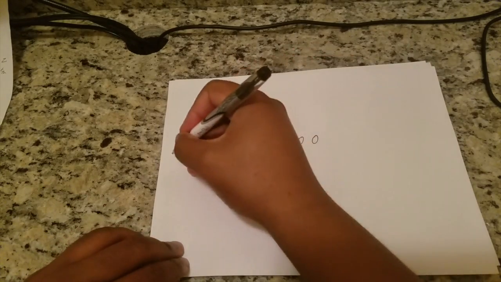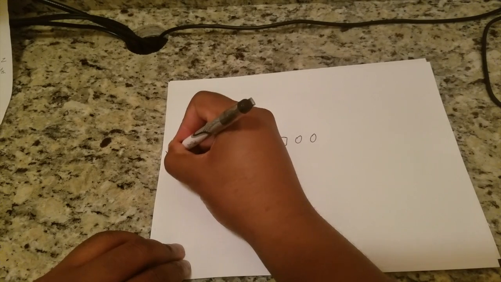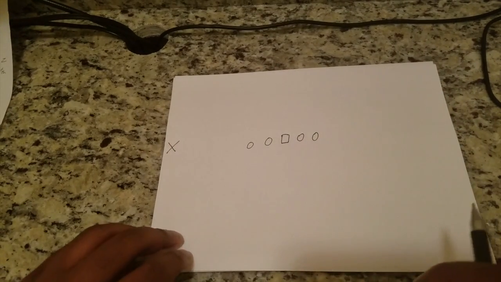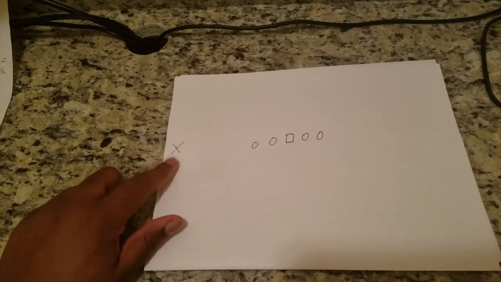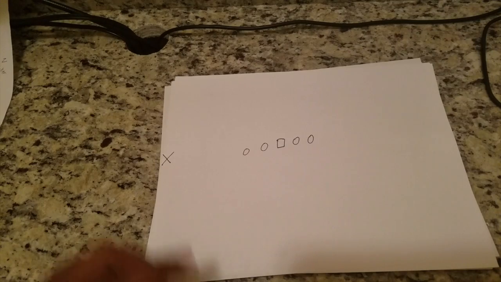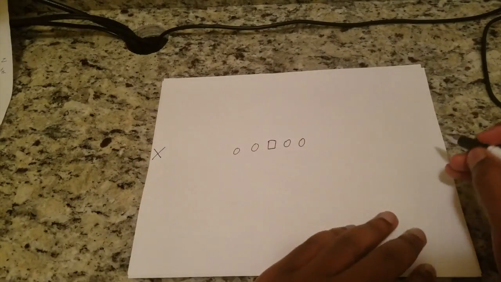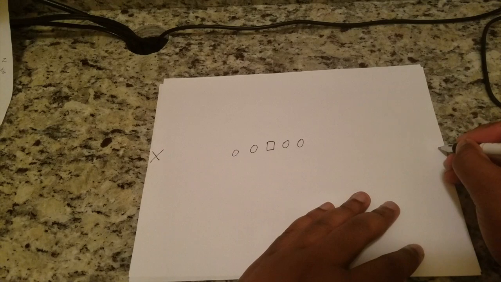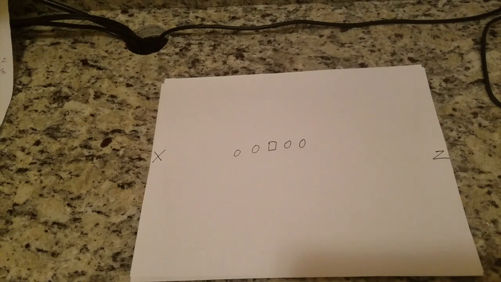First guy we're going to tell you about is your split back, or your main pass catcher, or your X receiver. We want this guy to be on the line of scrimmage. I'm going to explain to you in a minute why. But we're going to call him the X receiver, or your split back. Your other receiver is the flanker. You may have heard the word flanker as well. He's going to be our Z guy. We want him off the line of scrimmage.